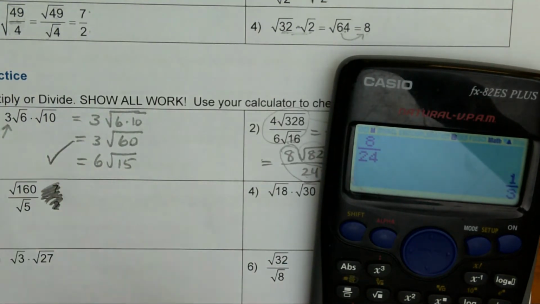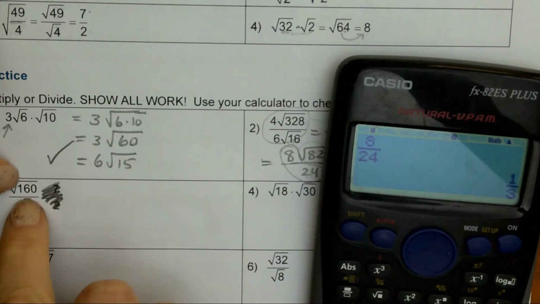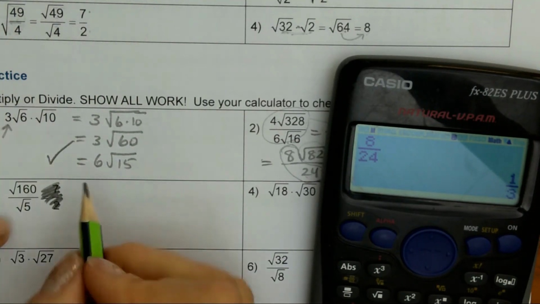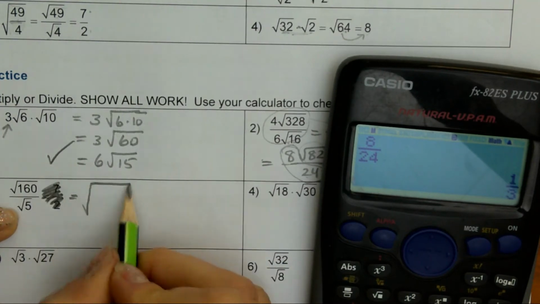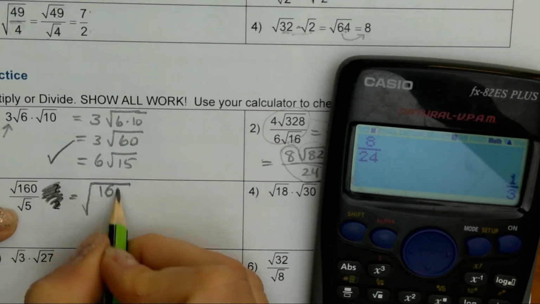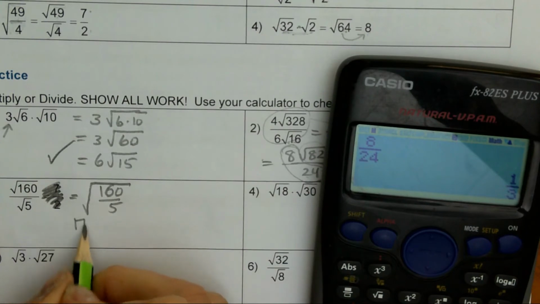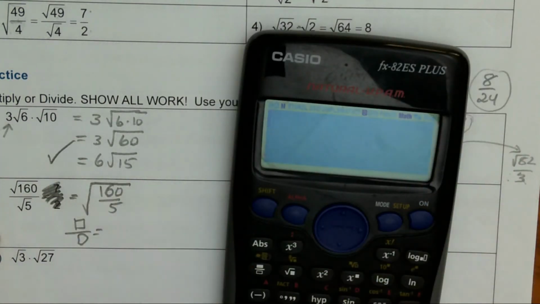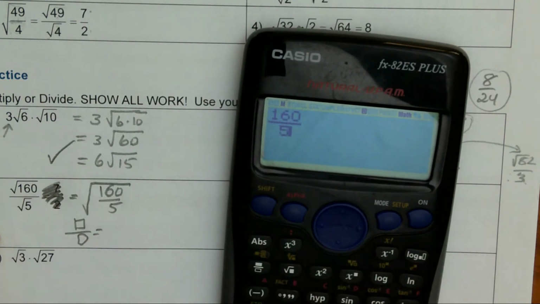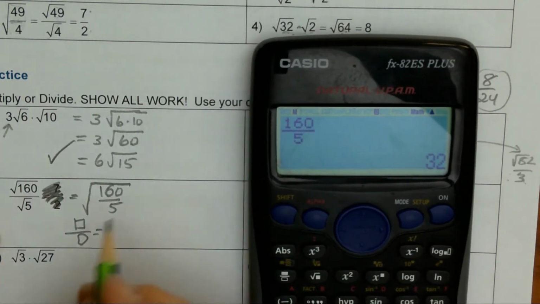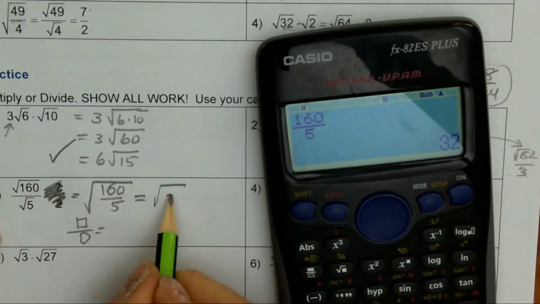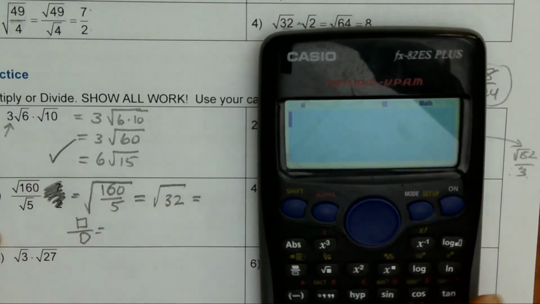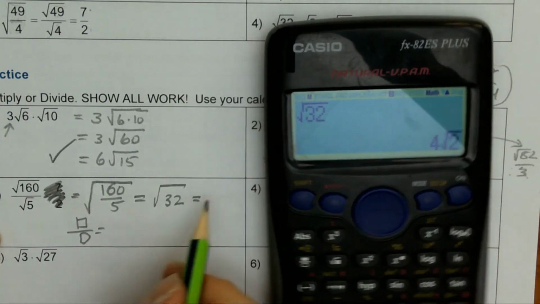Okay, so here's divide. So they're separate. I can shove them together with the rule. I can put them under a big radical sign and go 160 over 5. Let's use our fraction button. Can we make 160 over 5 more simple? Yeah, it's equal to 32. So this is really equal to the square root of 32. Can we make this more simple? Maybe. Yep. 4 root 2.